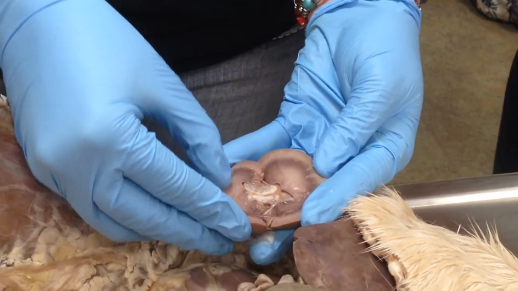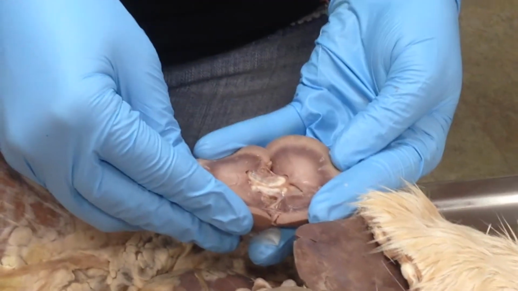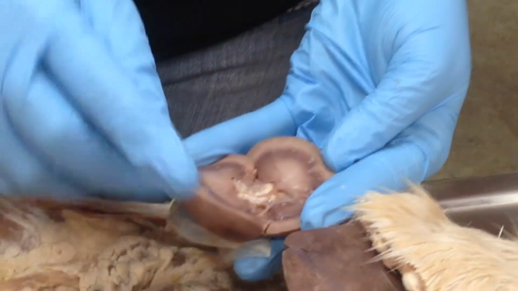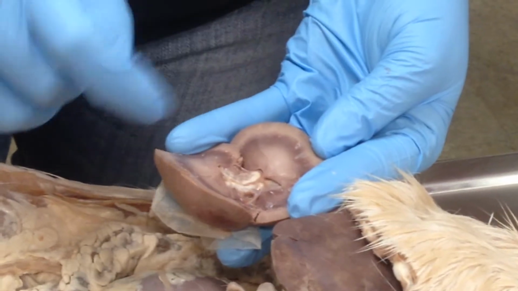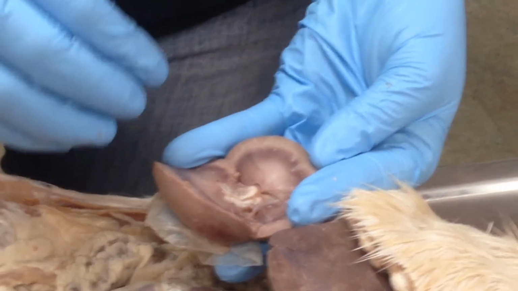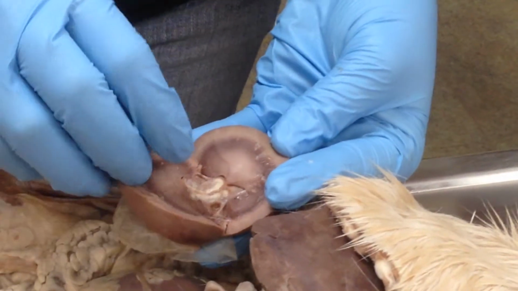Right here is the papillae, okay? The papillae is actually what starts funneling urine. We don't want to funnel blood, that'd be bad. Funneling urine out of the kidney, okay? So the next thing that it would go to is the renal sinus, okay? But you can't identify the renal sinus, you'll just have to know that. And then that drops down into the renal pelvis.